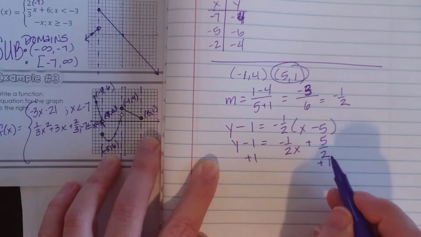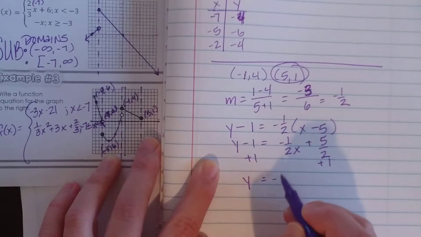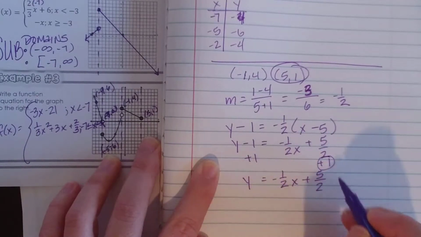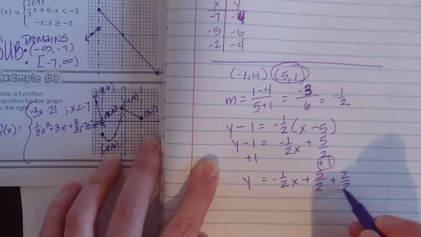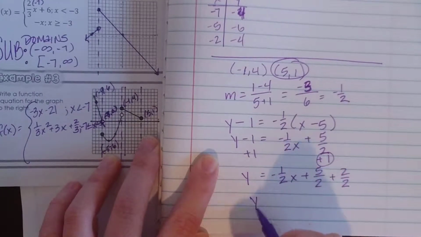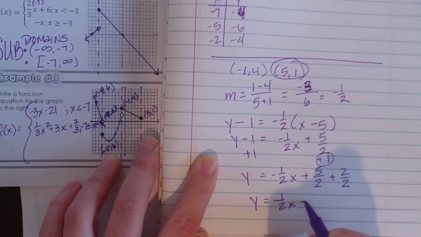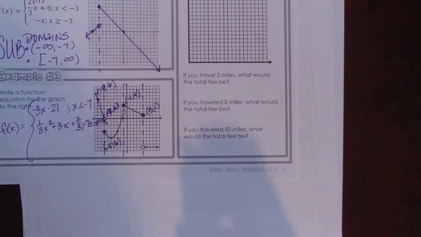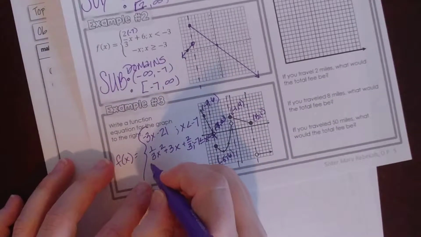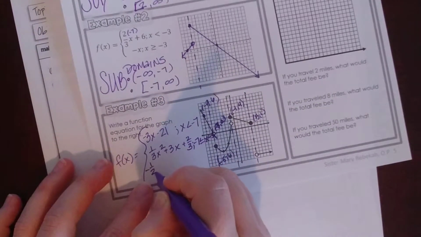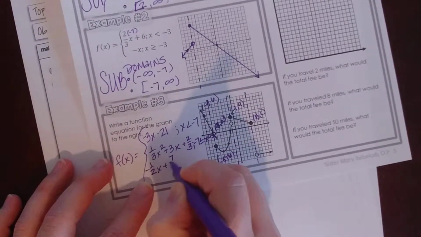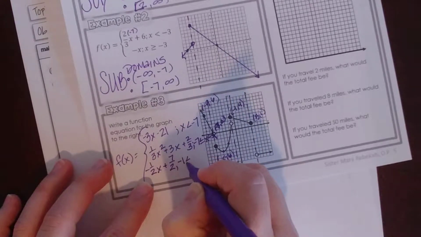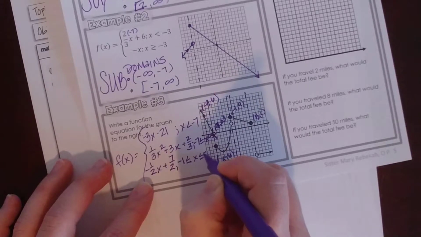Another way of saying 1 is 2 halves, so that's 7/2. So y is equal to -1/2 x plus 7/2, and that's my final answer, only when x is between -1 and 5.